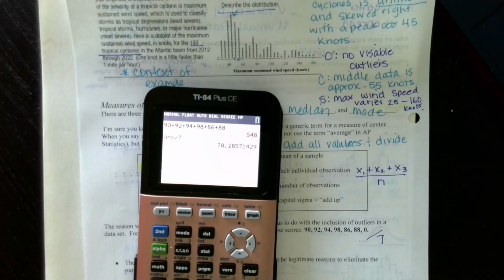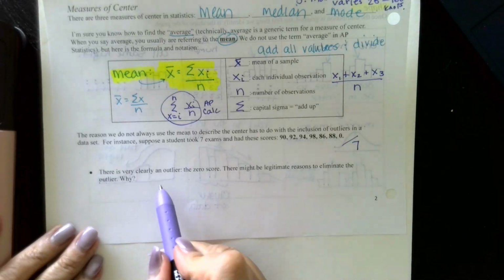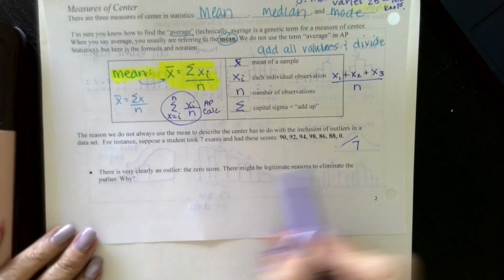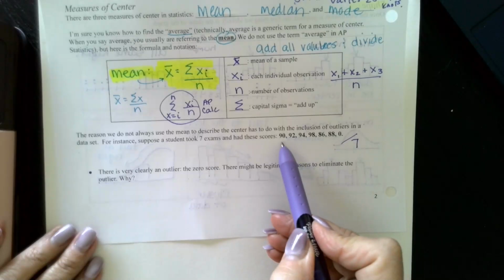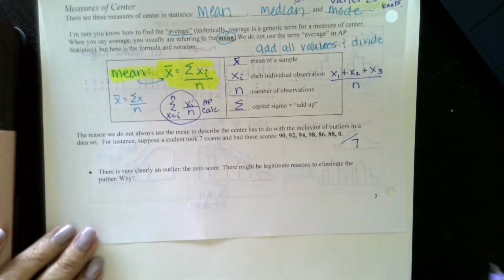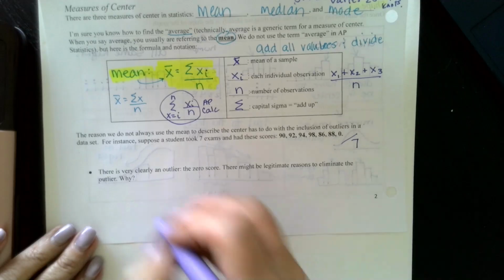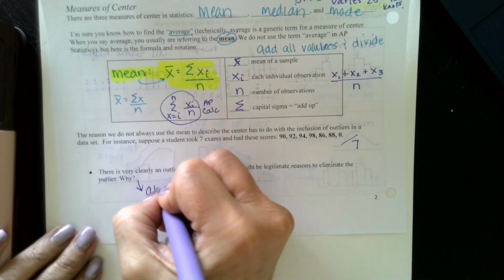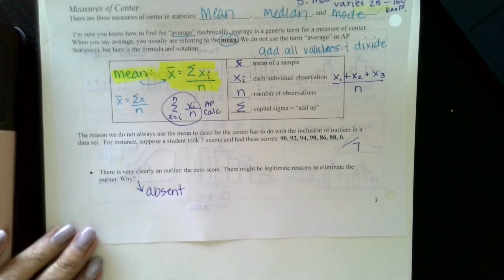Okay, so here's what I came up with, 78.286. So let's go back over here. This says there's clearly an outlier, and the outlier is this 0 score. So, I mean, this guy's cooking. He's doing pretty good, and then he gets a 0. So why might there be a legitimate reason that he has a 0? So maybe he was absent. I don't know. That's what I would think.